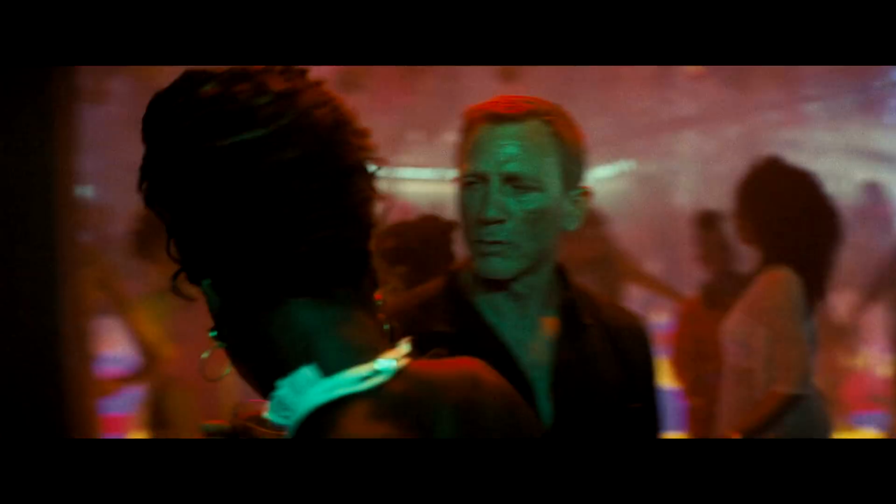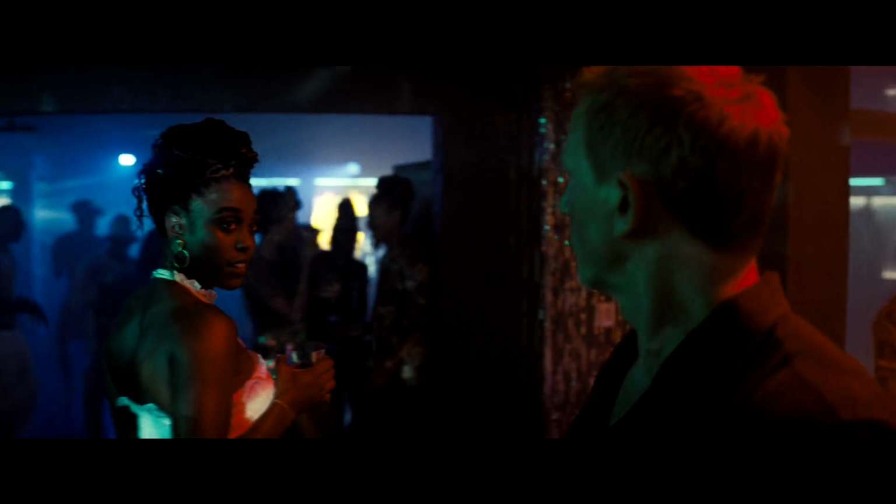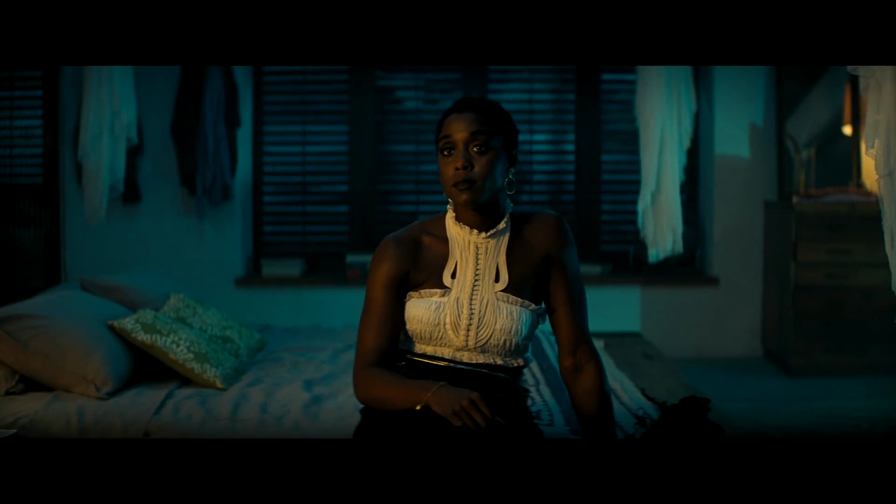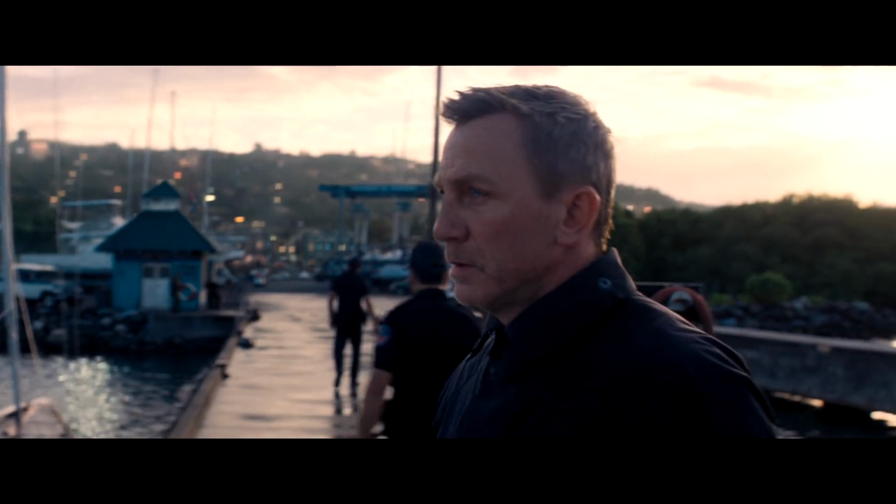Now remember this, of course, because this becomes very important in the climax. So Bond goes on the rampage and meets up with the new 007, played by Lashana Lynch. Now, of course, this was also very controversial because all the headlines screamed, oh, there's a new female black James Bond. Of course, she's not playing James Bond, she's playing 007 because it's a designation that MI6 gives out to agents.